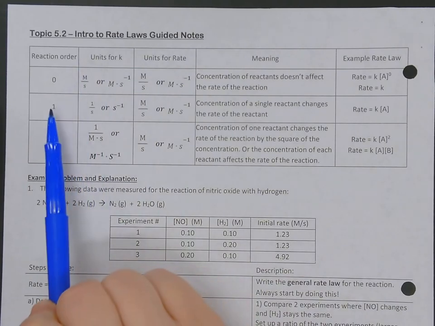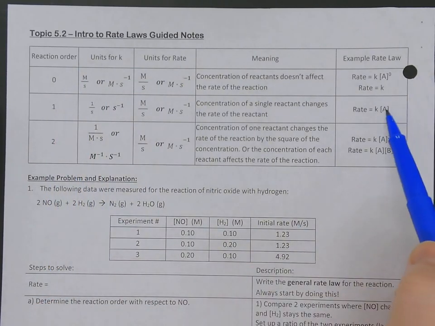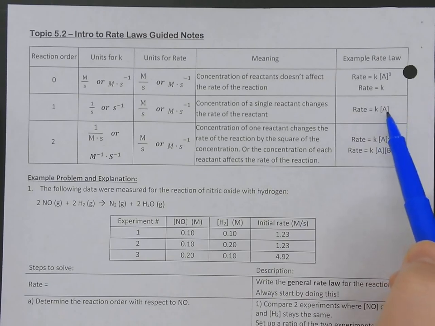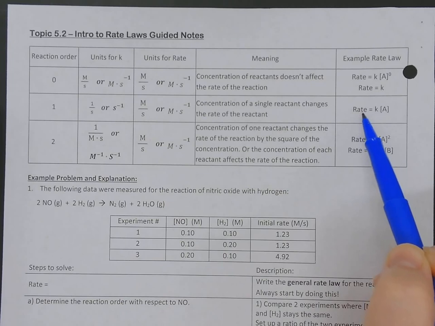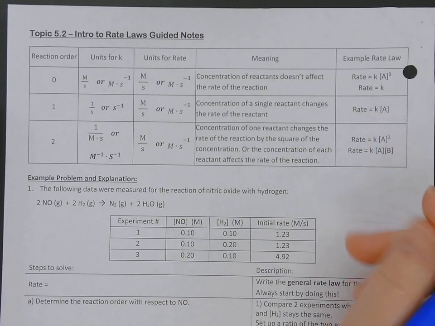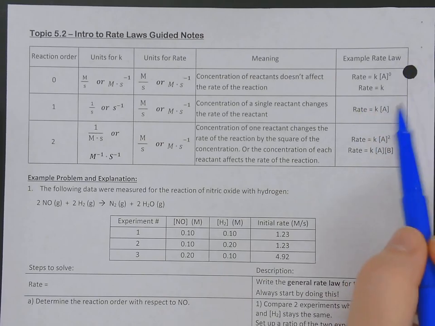If something is first order, then that chemical is raised to the first power, which we don't have to write. We know it's raised to the first power. And that means that whatever we do to that chemical is going to have a direct relationship with the rate of the reaction. If I doubled A, the rate would double. If I tripled the concentration of chemical A, the rate would triple. If I made A 1,000 times bigger in its molarity, the rate would go 1,000 times faster, okay? They're a direct relationship.